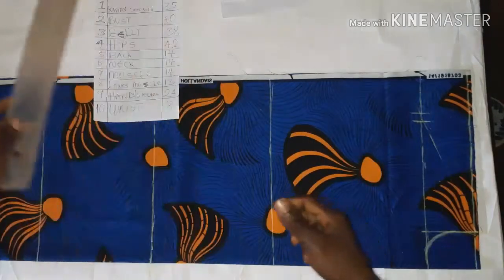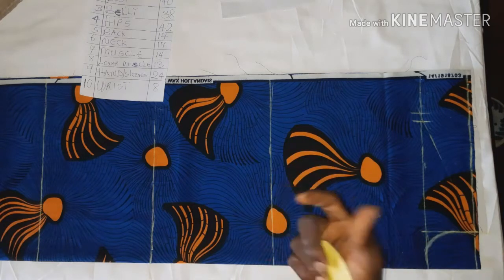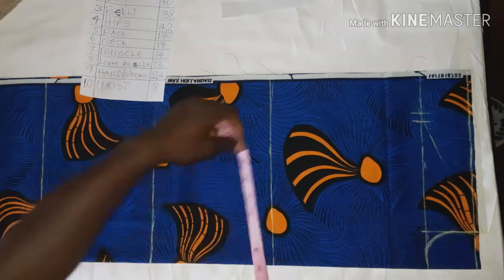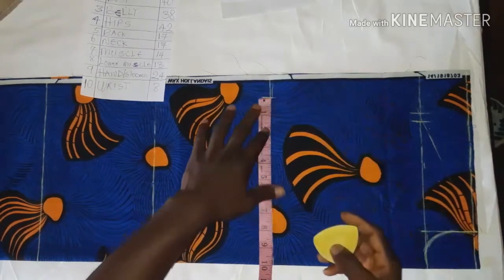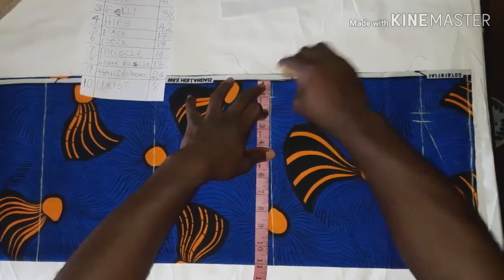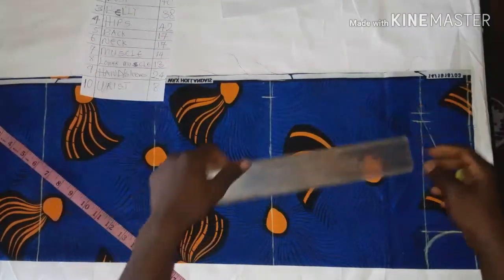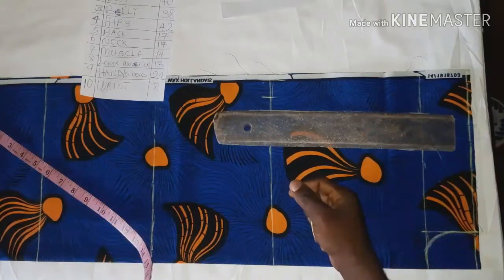Now, for the bust, I'm going to the chest line to apply the bust measurement. Our bust measurement is 40 inches. When divided by 4 inches, we have 10 inches. Now, I'm going to apply that 10 inches on this fabric. Then I'm going to add 1 inch as our sewing allowance. Now, I'm going to mark from the shoulder line down to the chest line.